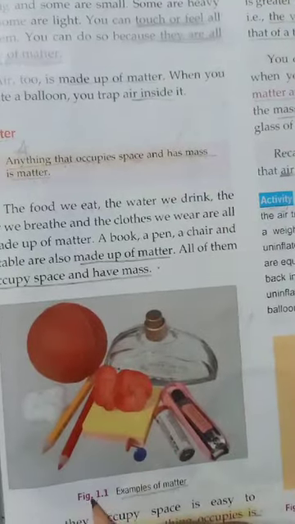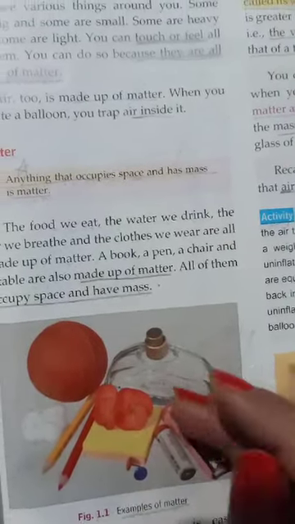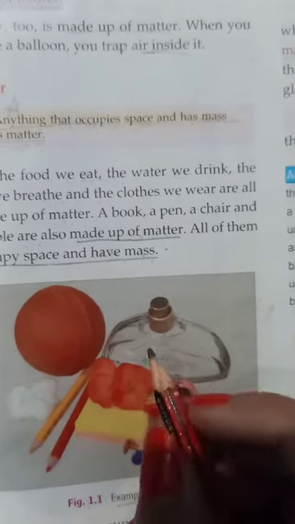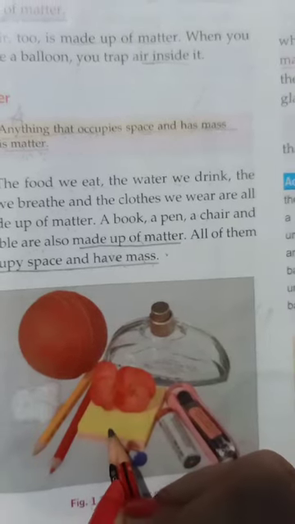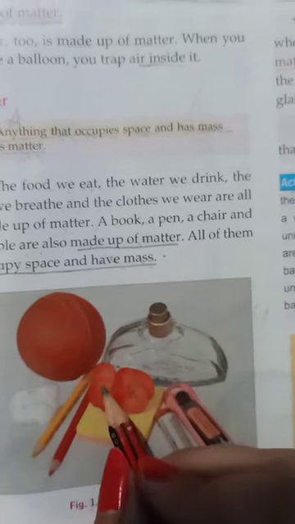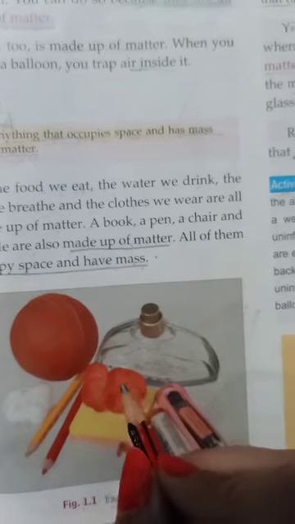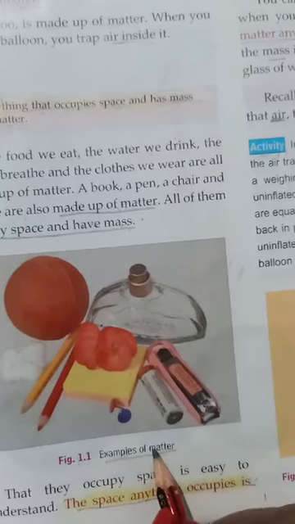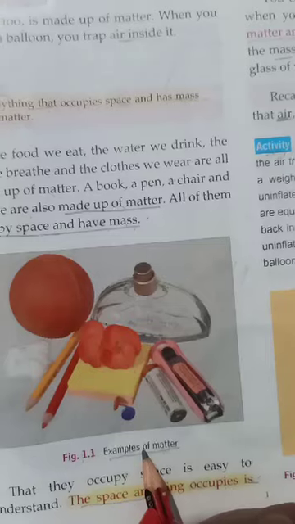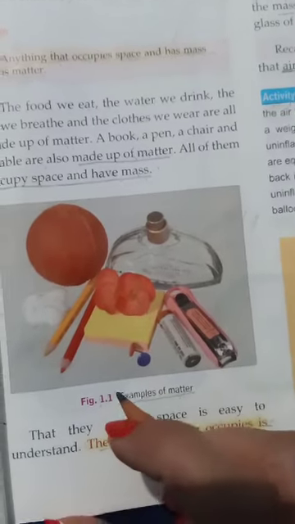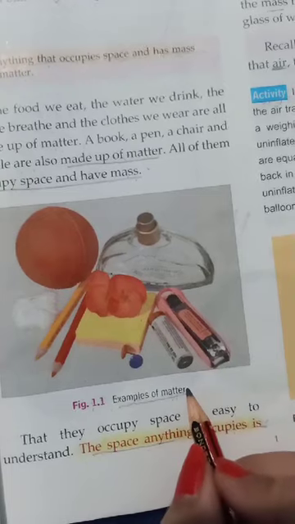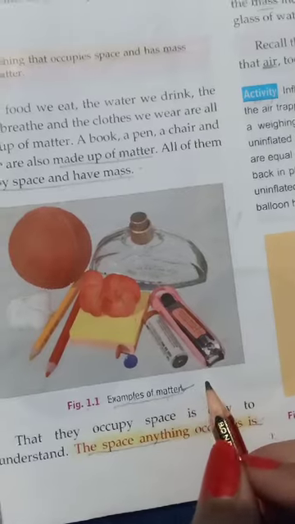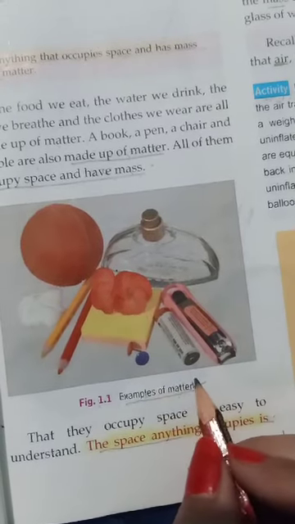Now in this figure number 1.1, we have a number of things and we know that all these things occupy space. Ball, pencil, copy, all these things occupy space and also have mass. So we can say that these are examples of matter. Now we are able to write many examples of matter, because anything that occupies space is known as matter. So we have many examples in our surroundings, and all these are examples of matter.